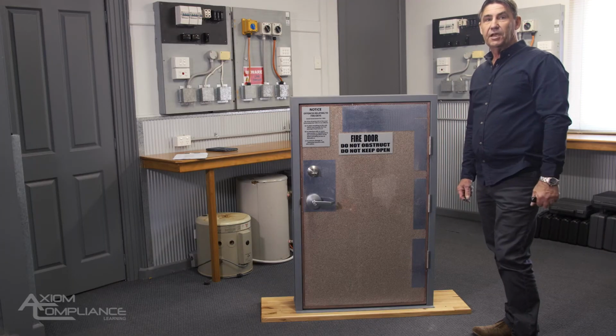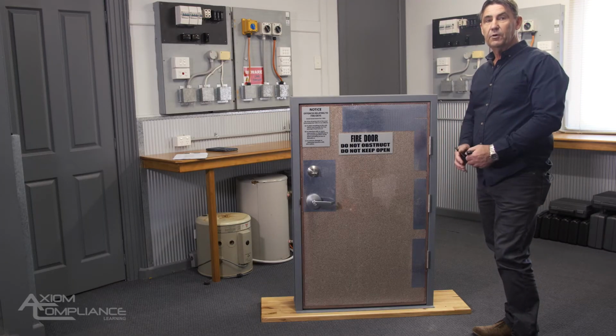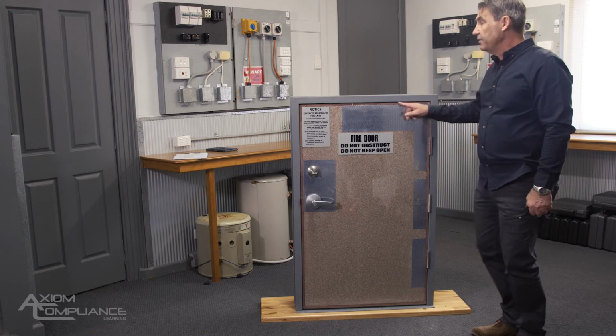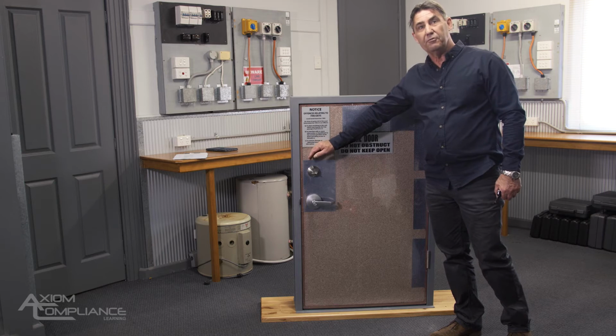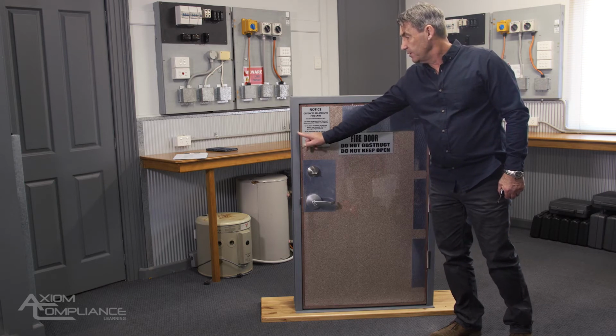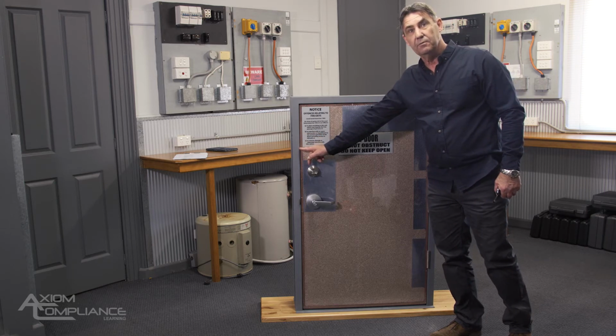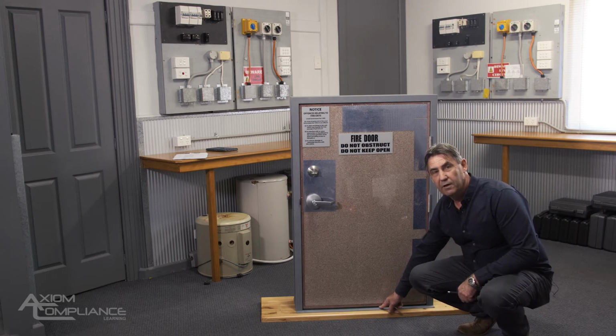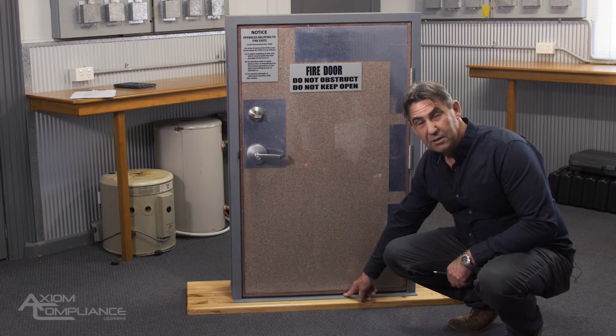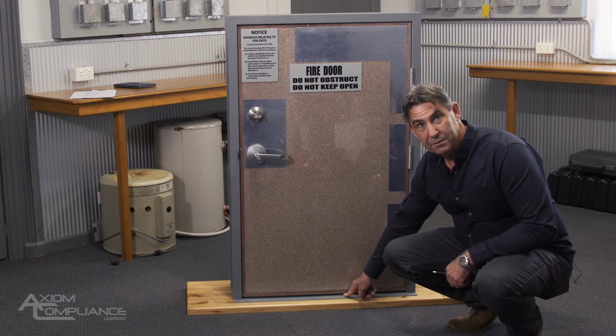The next step is checking the door clearances. We need to check that the gaps around the door are no more than 3 millimeters from the door frame to the edge of the door. On the bottom of the door, we've got to ensure that we have at least 3 millimeters, but no more than 10 millimeters.